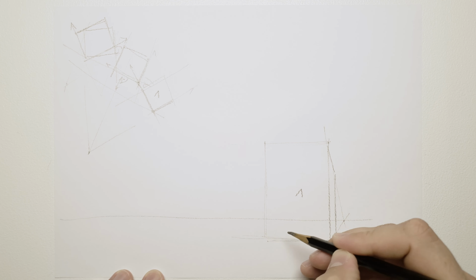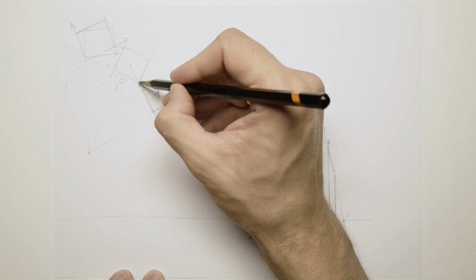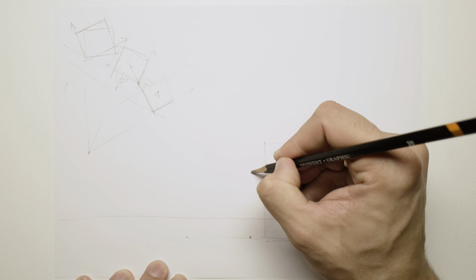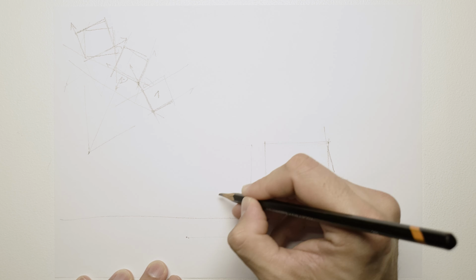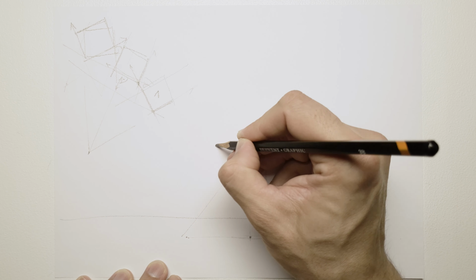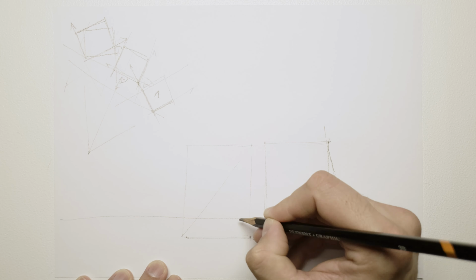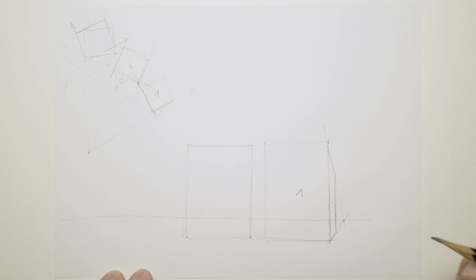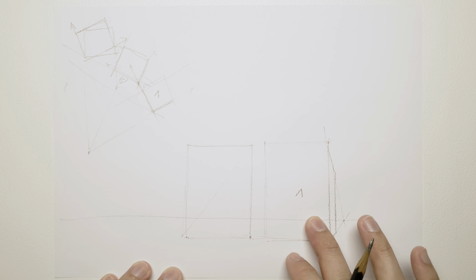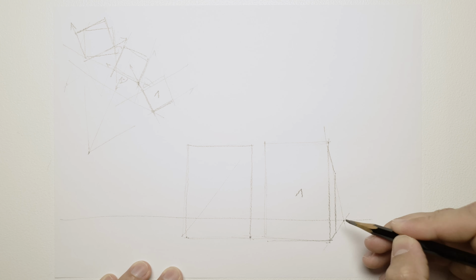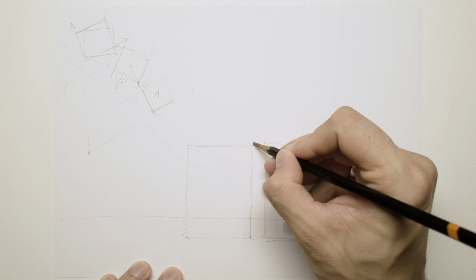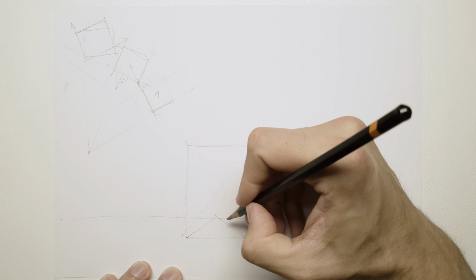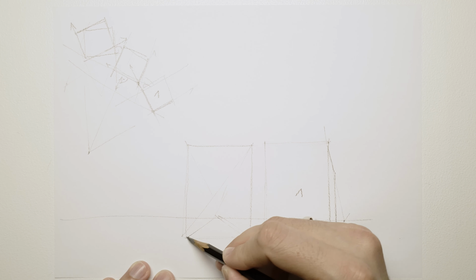So make this line a bit longer, just mark this point and this point, use the height. There we go. So this object has its own perspective. The vanishing point of this object is going to be behind it. It is in 1 point perspective. We do not need to do anything more with it.